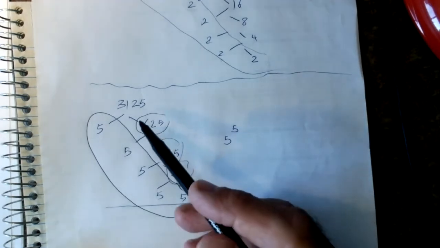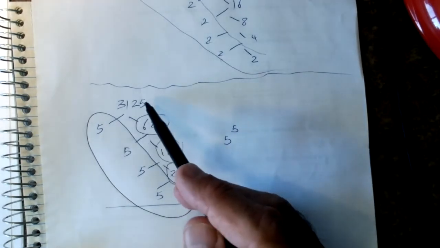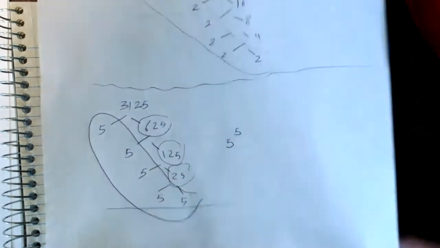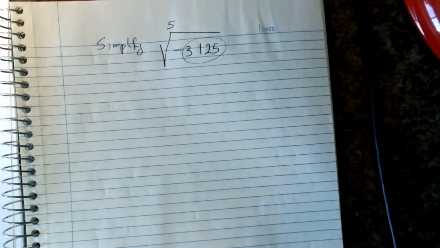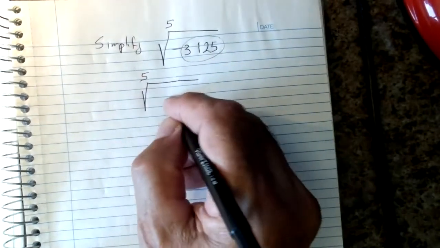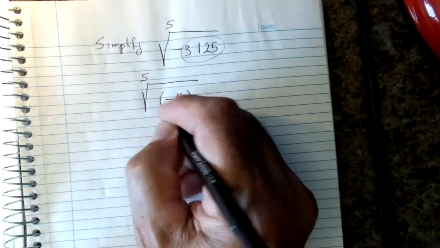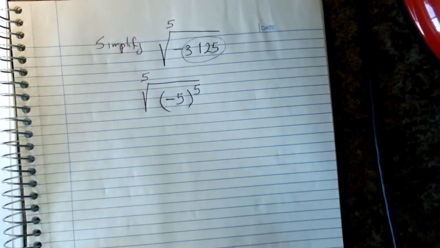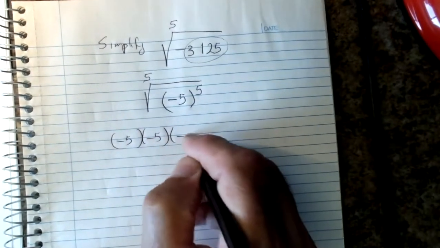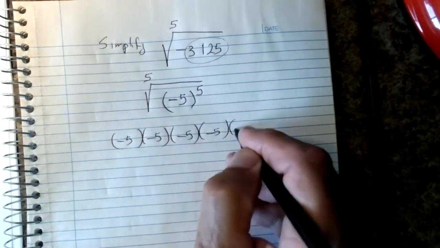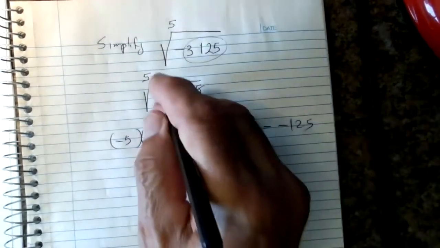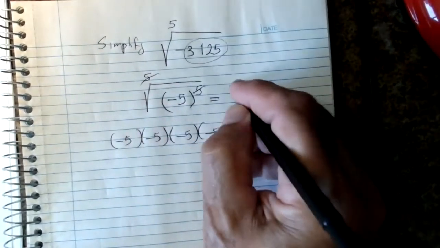And how do I know it's divisible? If I don't want to use my calculator, how do I know it's divisible by 5? Remember, if the first digit from the right is 0 or 5, that means the number is divisible by 5. Okay, so now here you write this as -5 to the power of 5. Why? Because if you take -5 and multiply by itself 5 times, then you have negative 3125. Cancel. Negative 5 is coming out of the radical.